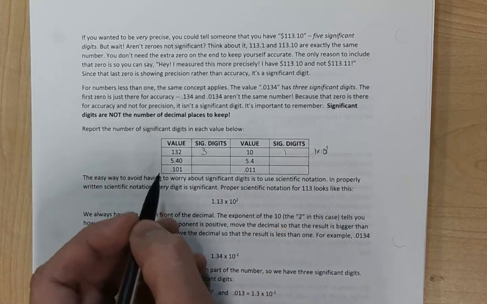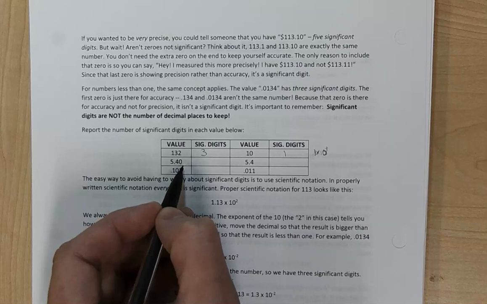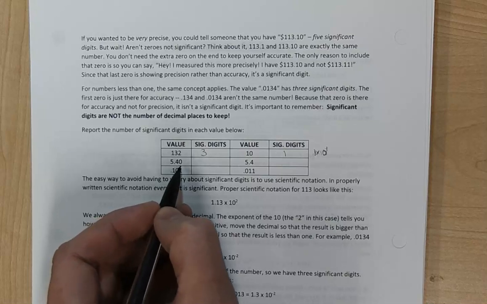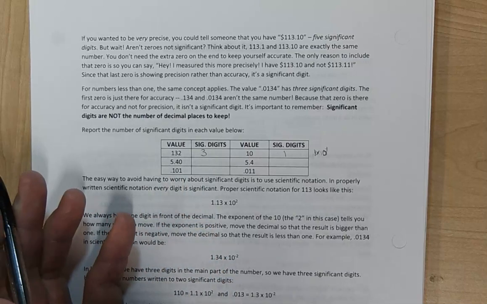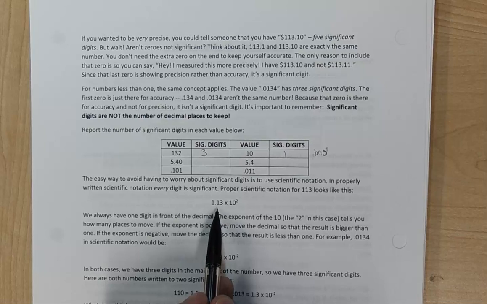Okay? How about this one? 5.40. And again, is that 0 significant or not? Well, if you converted this into scientific notation to check, you wouldn't actually change the number. Because in scientific notation, you always have 1 digit to the left of the decimal.